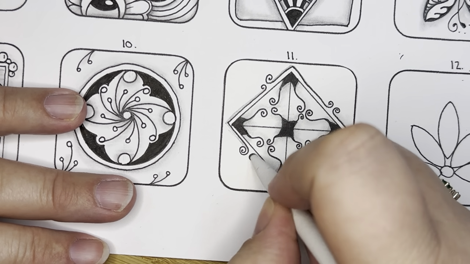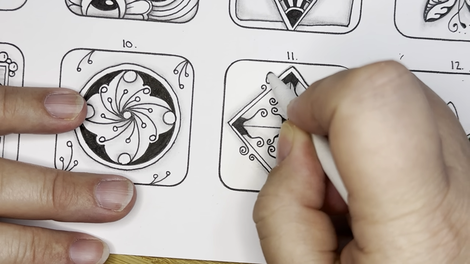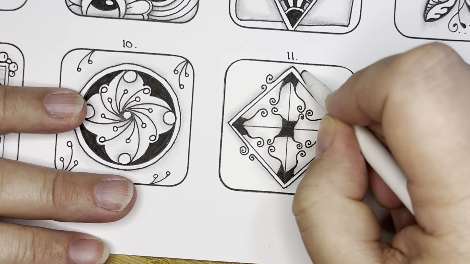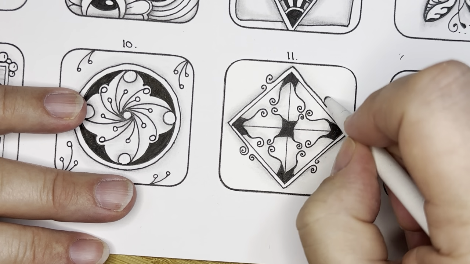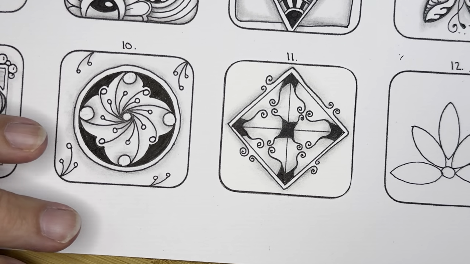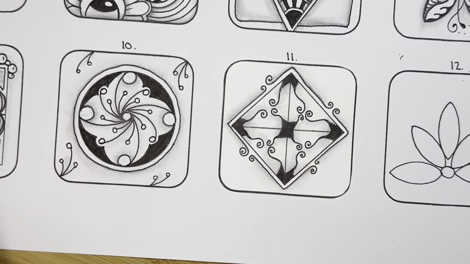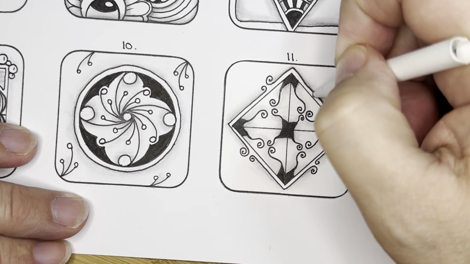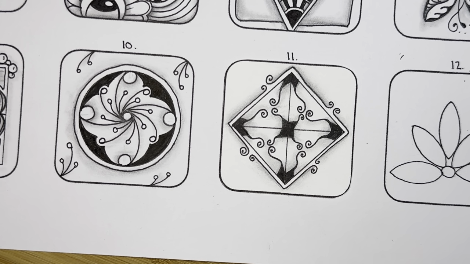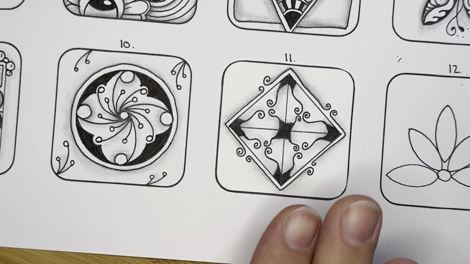And it just gives that whole pattern a nice little shadow. And there we go. I love it, and I'm glad that I started over.